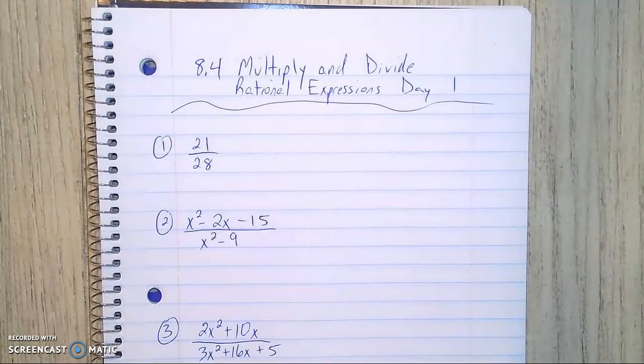I really appreciate it. So today we're skipping ahead to 8.4, multiply and divide rational expressions, day 1. We're going to split this up into pieces over the next couple of days. So starting here with example 1, a standard fraction rational number, one that you've worked with for a while.